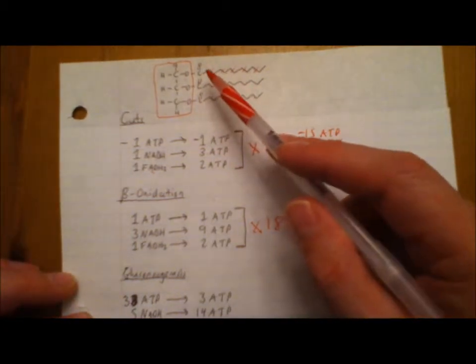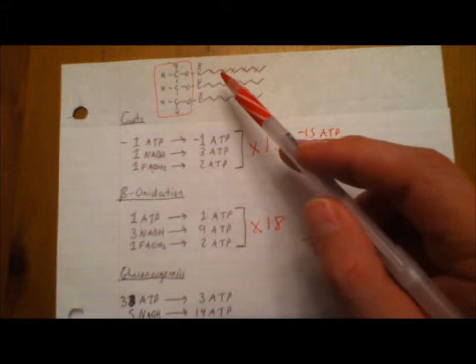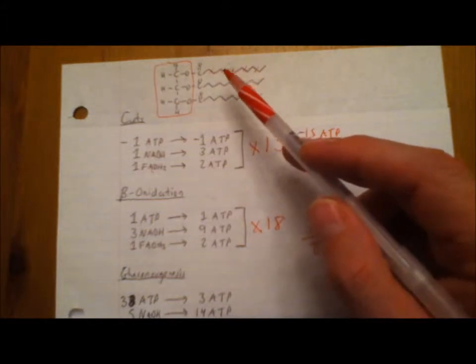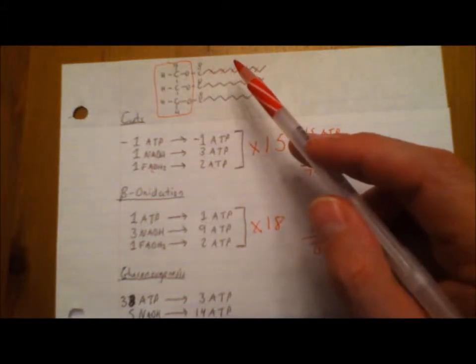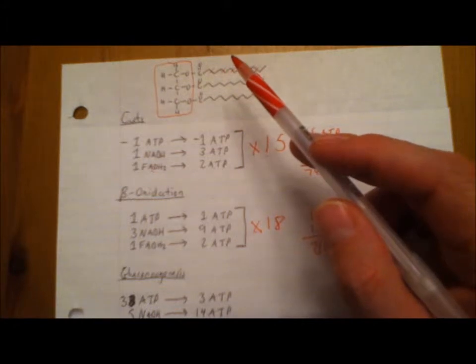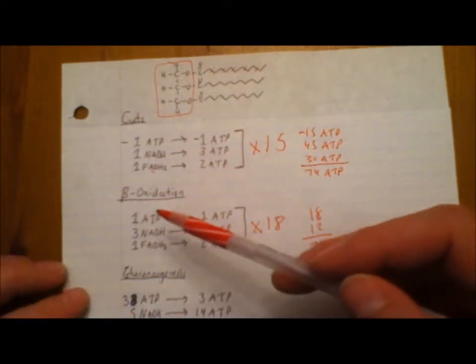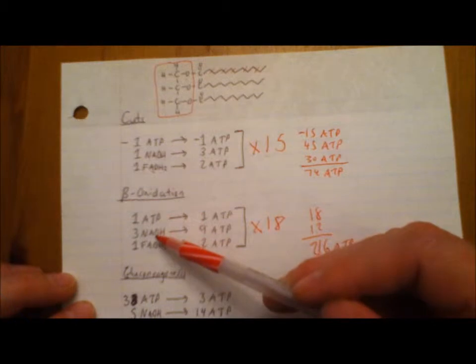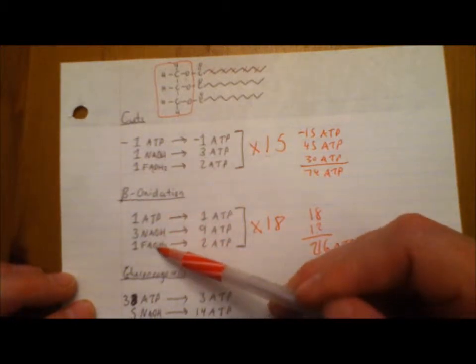Now the 2 carbon molecules that are made from these cuts produce acetyl coenzyme A. And as you know, acetyl coenzyme A goes through the Krebs cycle. And the Krebs cycle makes, for every turn, 1 ATP, 3 NADHs, 1 FADH2.